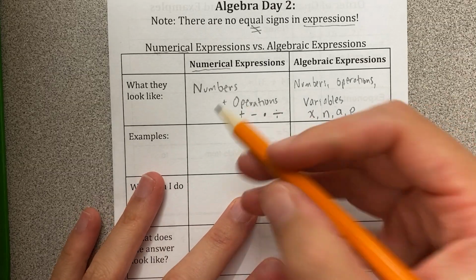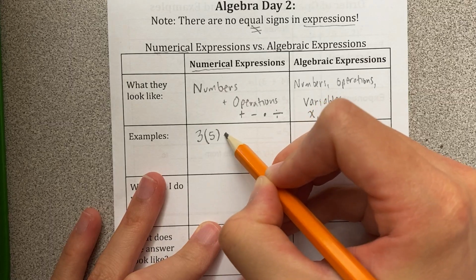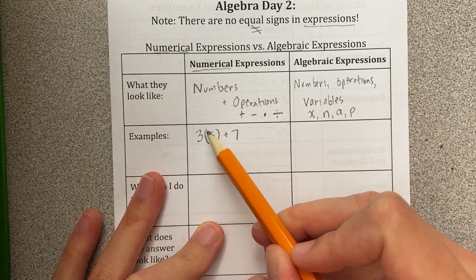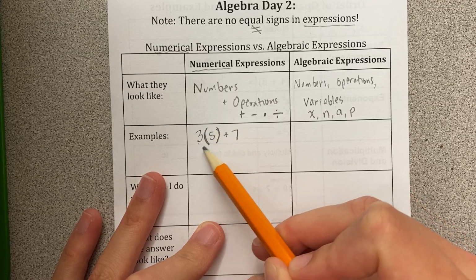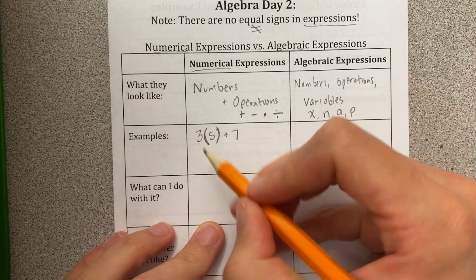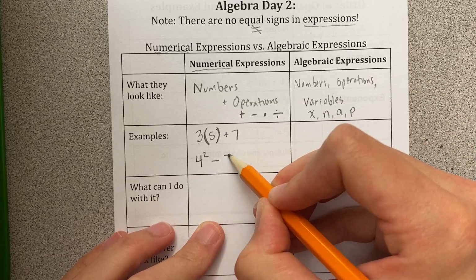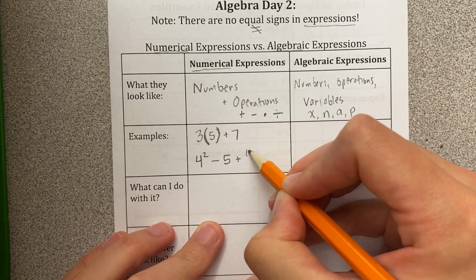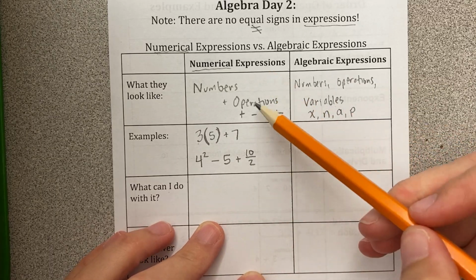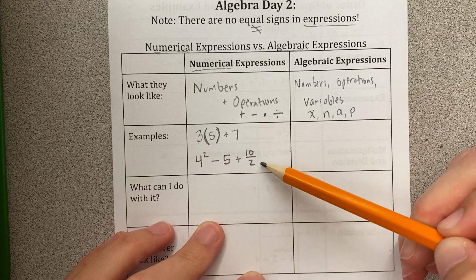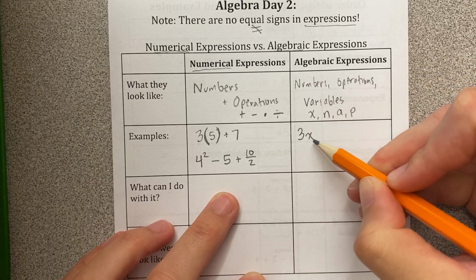An example of a numerical expression would be something like this: 3 times 5 plus 7. This is numerical. Look, this is actually an operation. When I have parentheses like this, it's 3 times 5. These parentheses mean multiplication. I might even have in my numerical expression an exponent. Here's a numerical expression with some subtraction, and it has division. Here's a fraction. But these are numerical expressions because they still just have our operations and numbers.